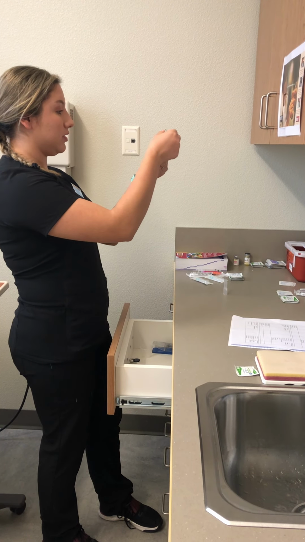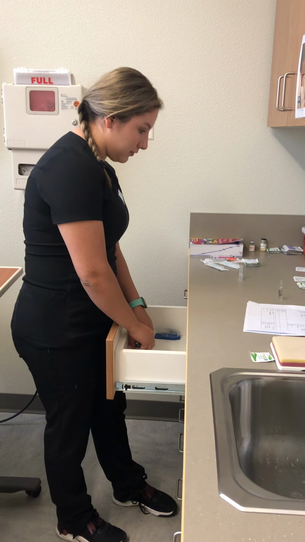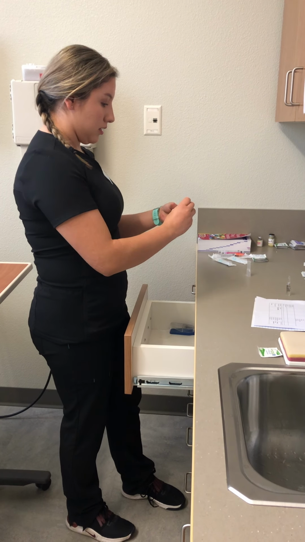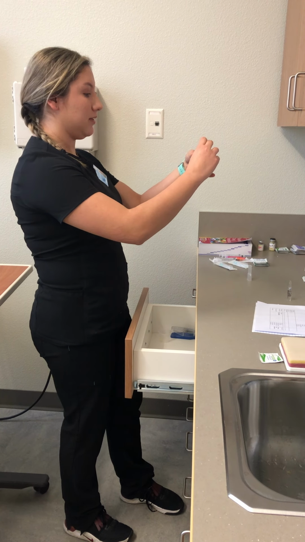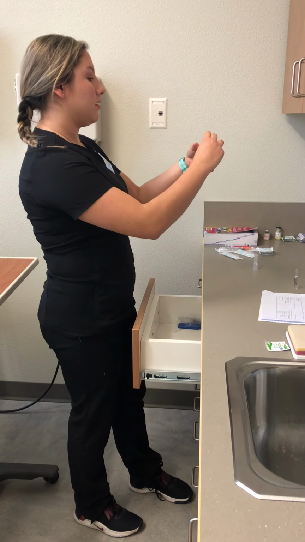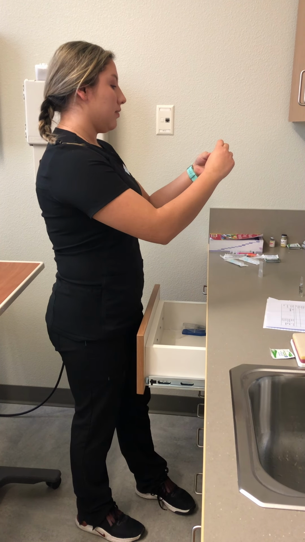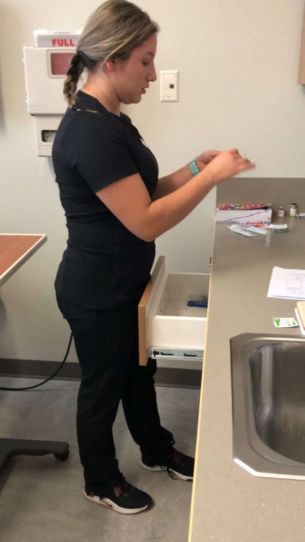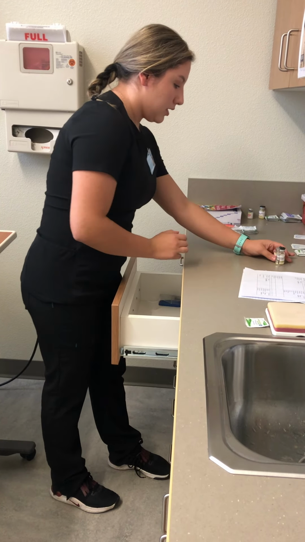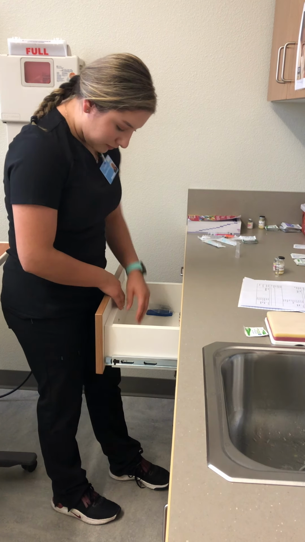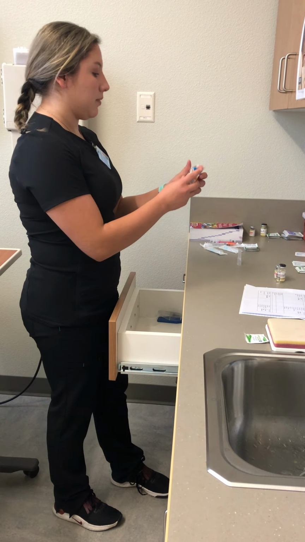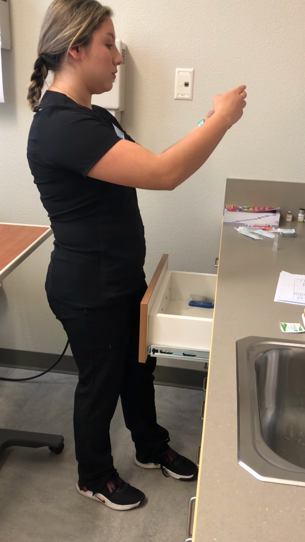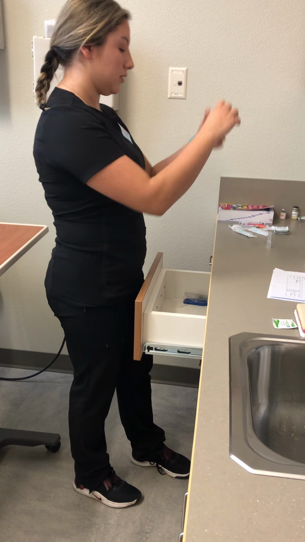My second is ceftazidime, and this is ceftazidime. And I will be comparing it to the MAR and verifying for the client, medication, dose, route, time, and any expiration dates. Everything looks good. Next one is my insulin, comparing it to the MAR and verifying for the right client, medication, dose, route, time, and the expiration dates.